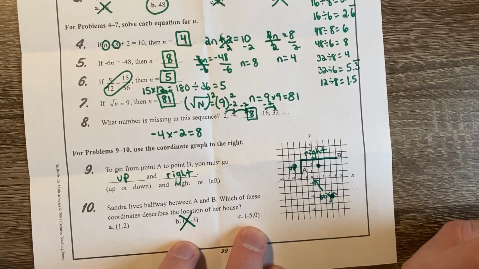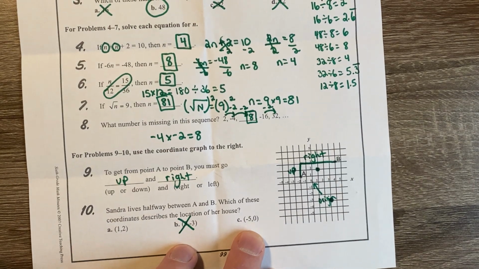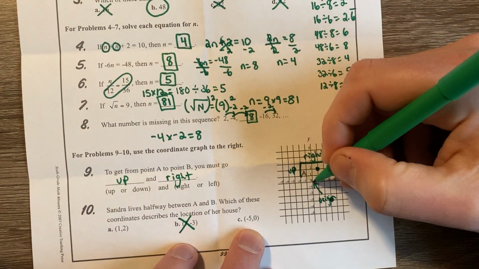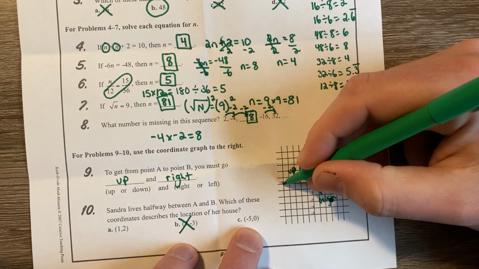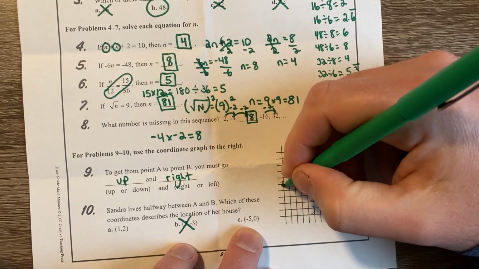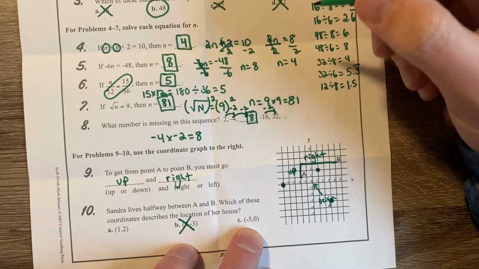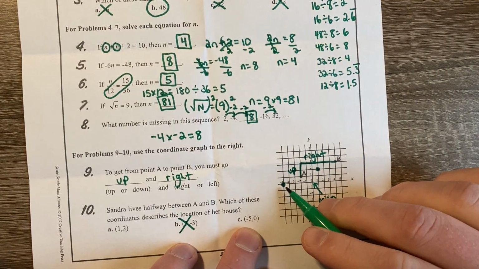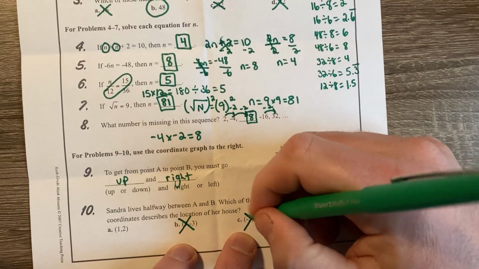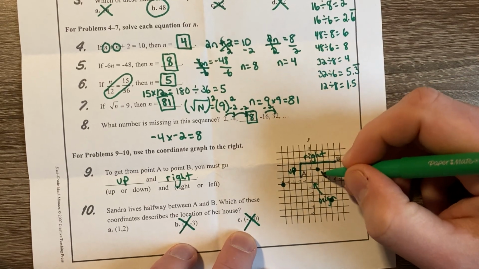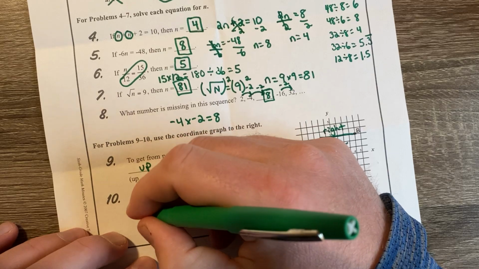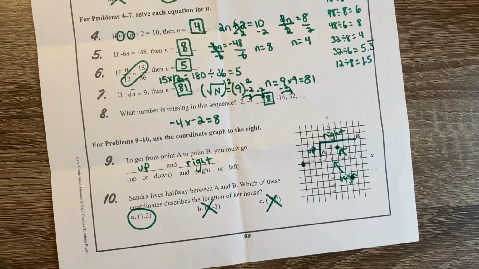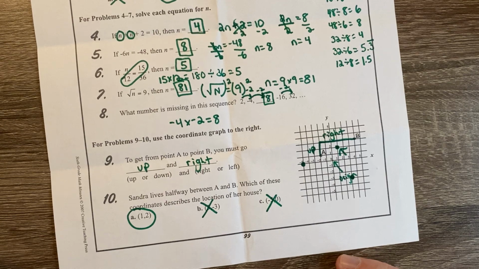And the next one, I got -5, 0. So again, I start in the middle. The -5 tells me to go left 5. 1, 2, 3, 4, 5. And then 0 just tells me I don't go up or down. So right there. And that is not halfway between A and B. So the one that makes sense is that one right there. So we would circle that 0.12 would be halfway between A and B.